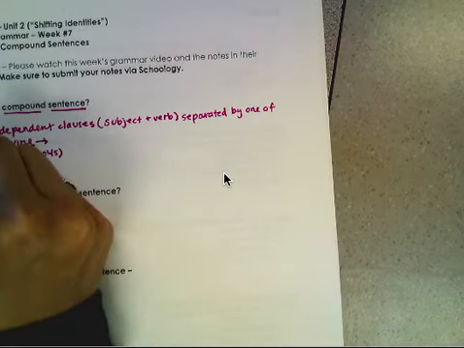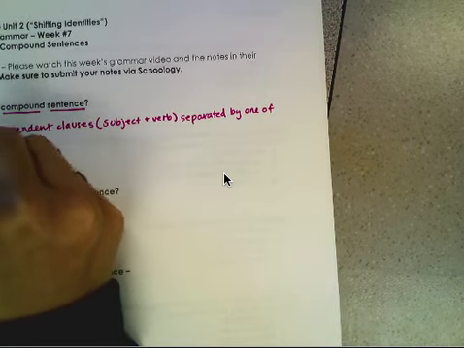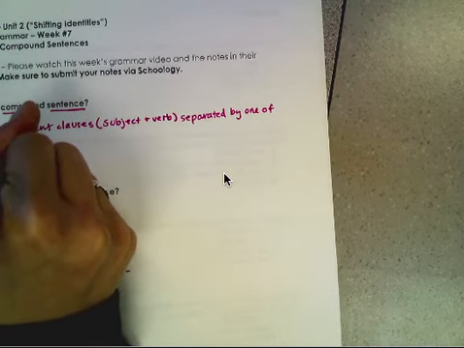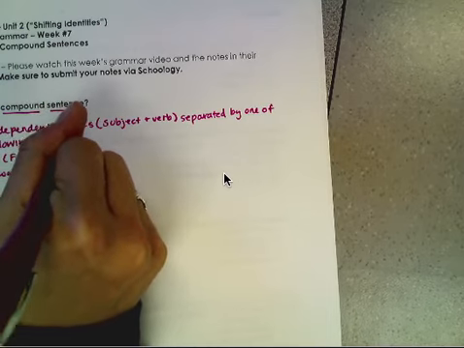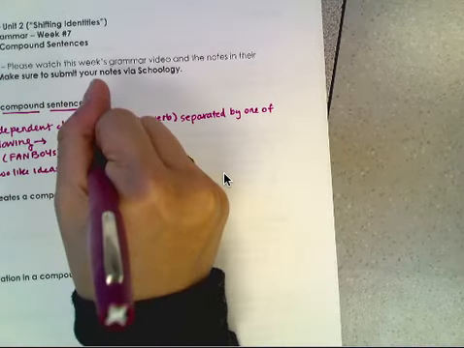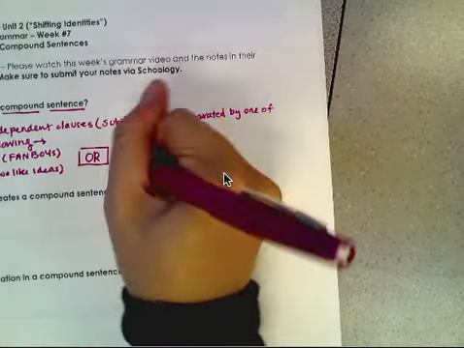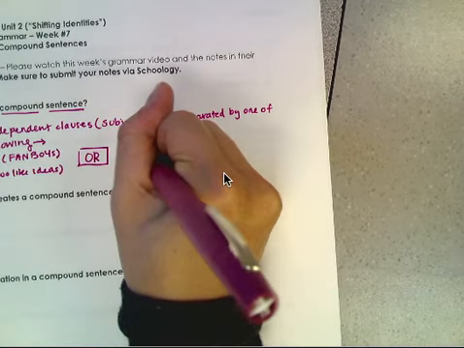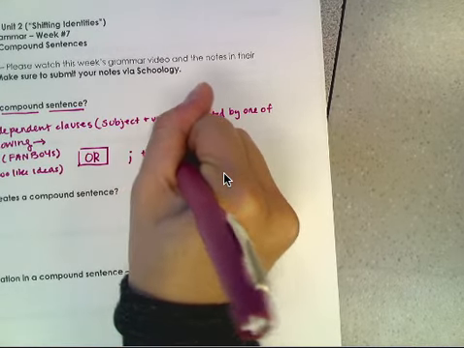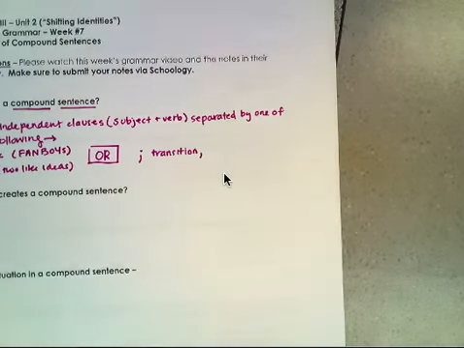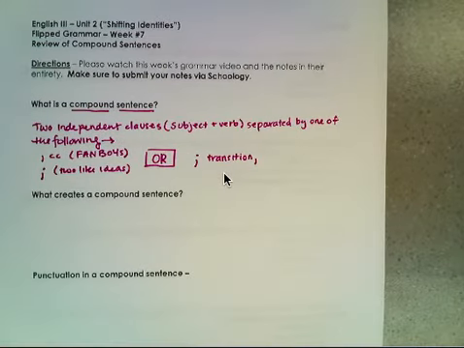yet, so. It could be a semicolon, but it has to be two like ideas. Or, and this is new this week, it could be a semicolon, a transition, and a comma. And we will talk more about that in the coming days.